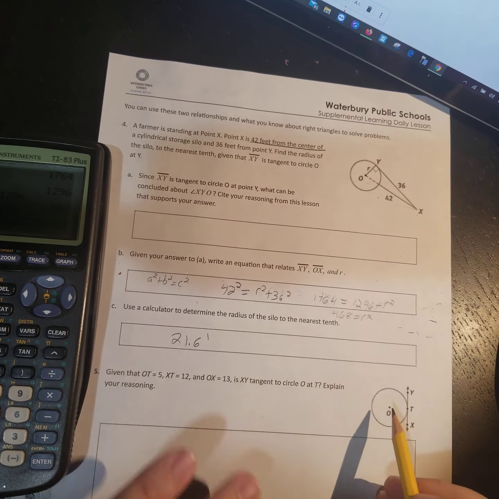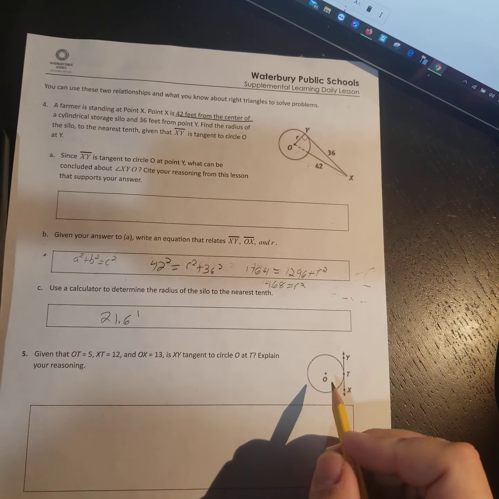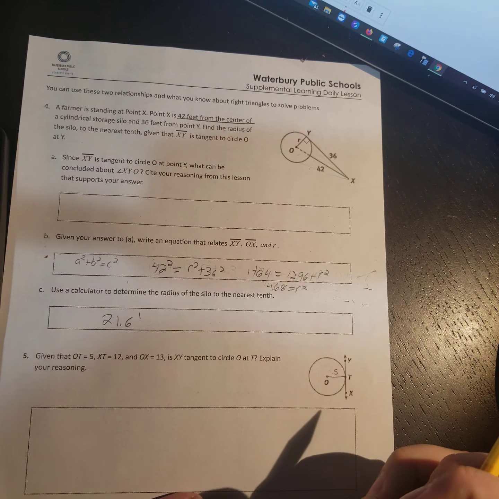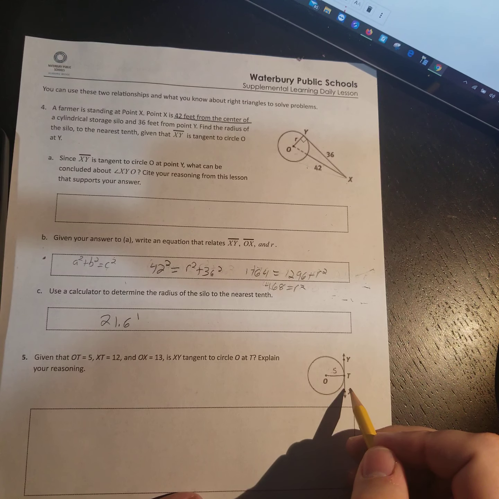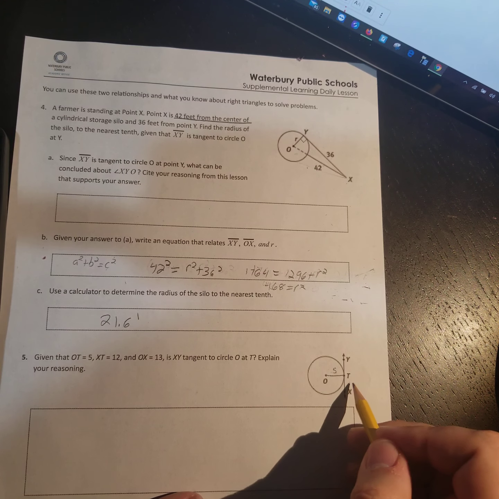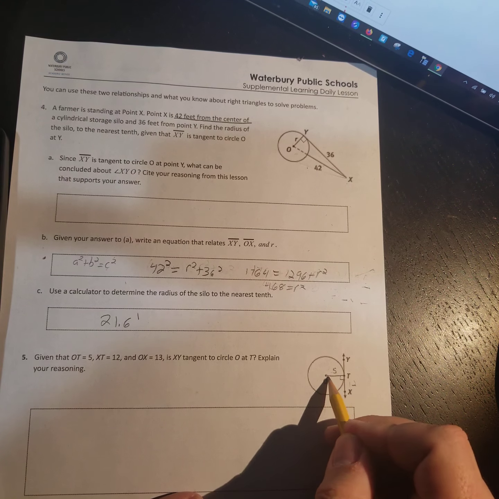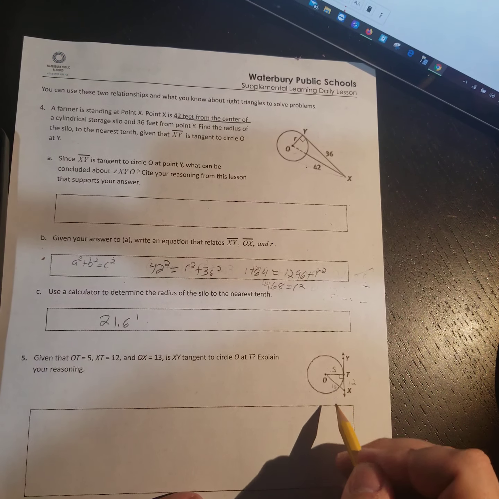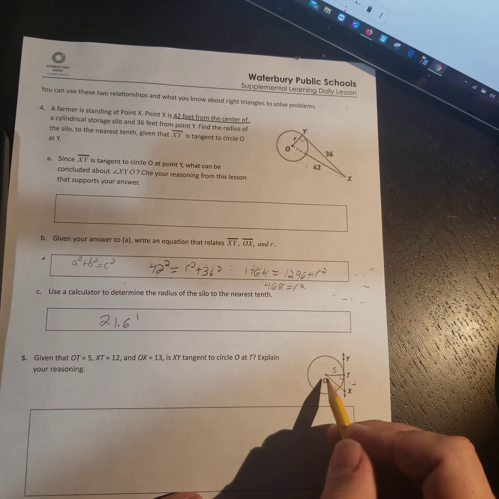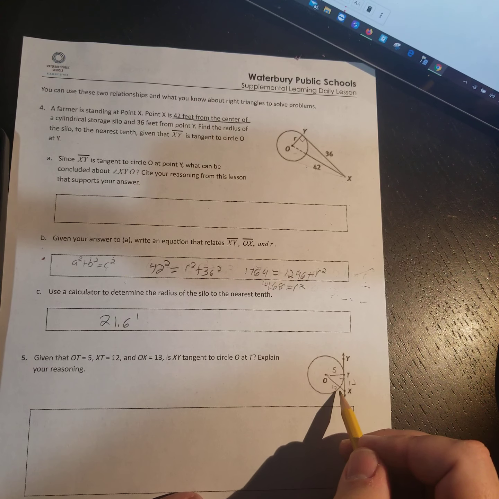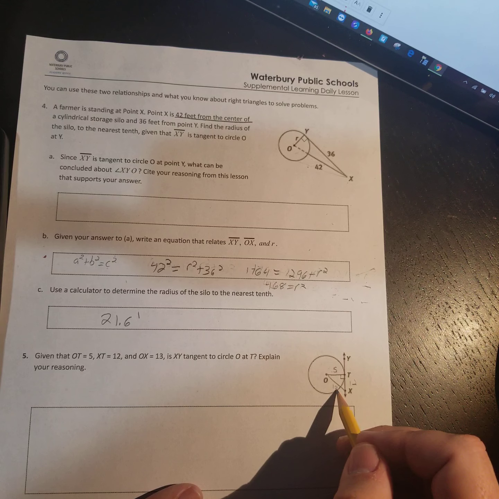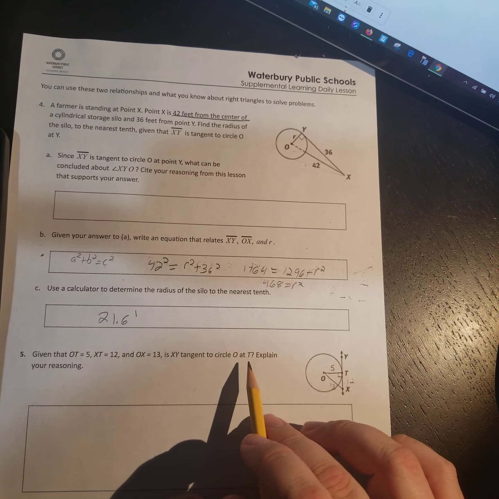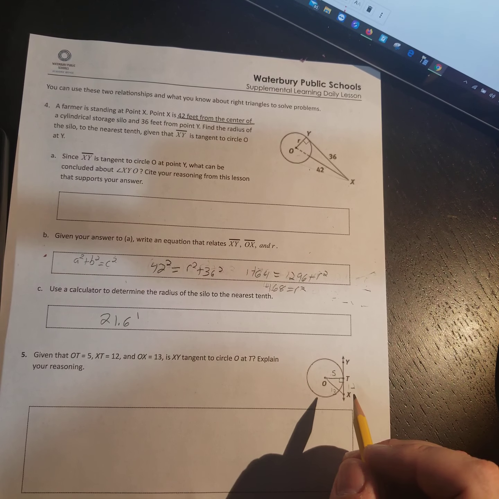Given OT, oh, here's a little diagram down here. Given OT is equal to 5, XT is equal to 12, that makes this a right angle, 5, 12. Automatically, this is 13 right here. Don't think that this is 13. The radius is this. Is XY tangent to circle O at T?